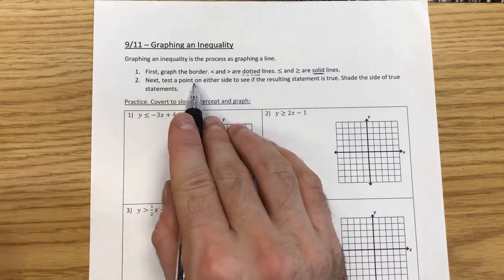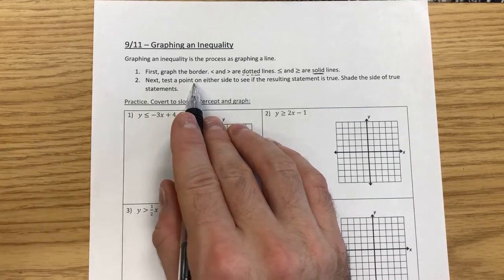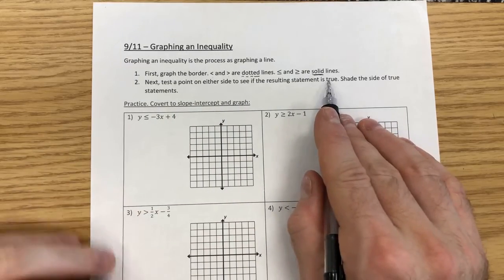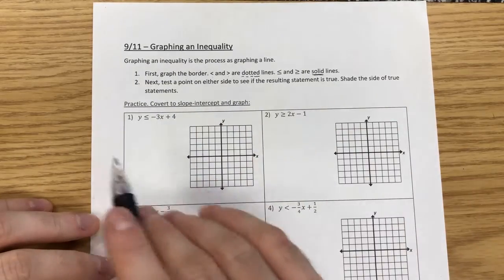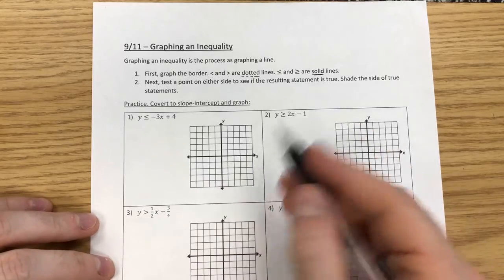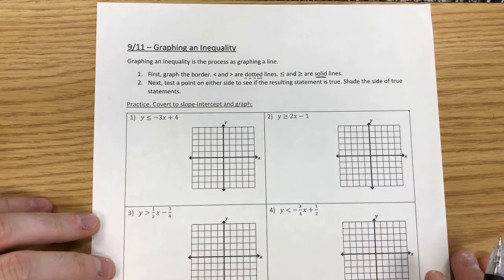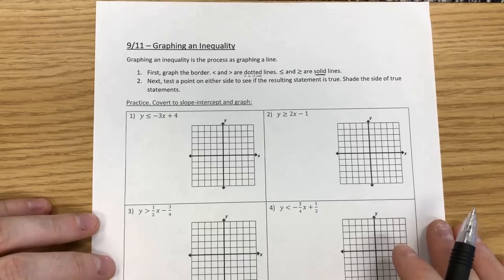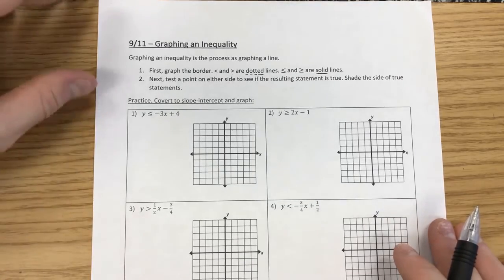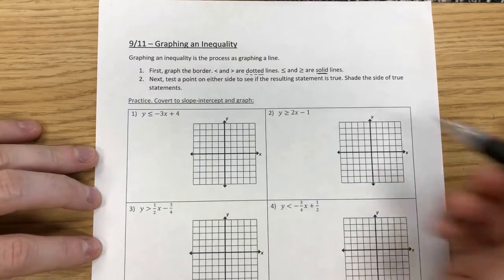The next thing is we're going to test a point on either side to see if the result is a true statement. And we always shade the side of true statements because we always want truth to be part of our solution sets. And I'm actually going to show you another method that might help you out a little more than that. So let's take a look at the first one.